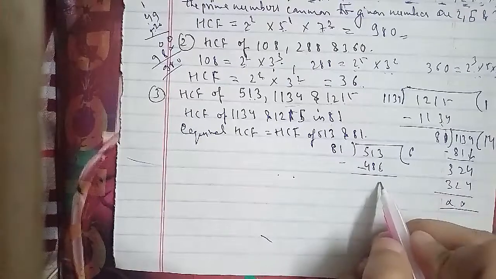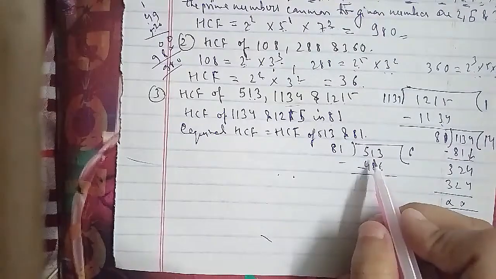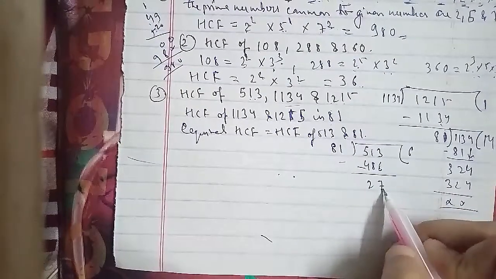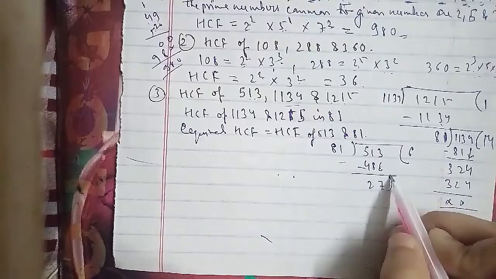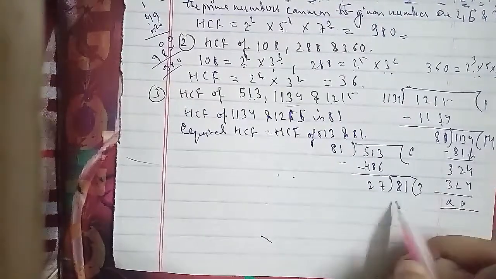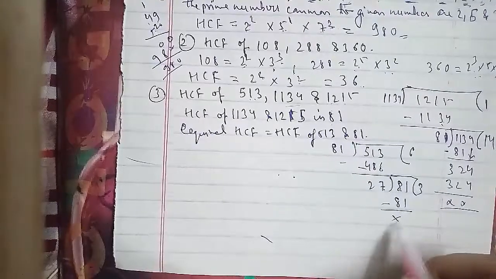Now we'll go ahead with the next question, that is the fourth question of the session, and the question we have is: reduce 391 upon 667 to lowest terms. So the HCF of 391 and 667, we'll talk about it.